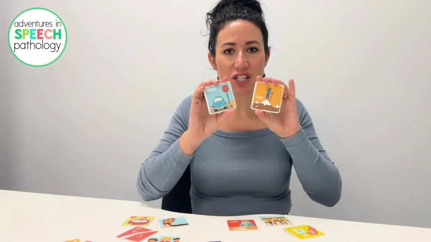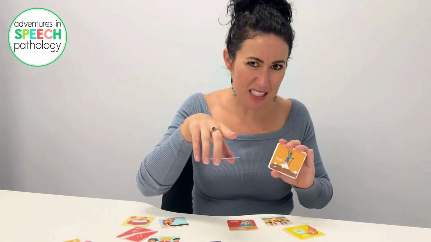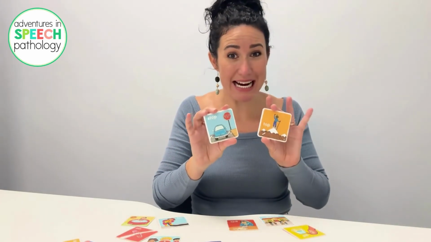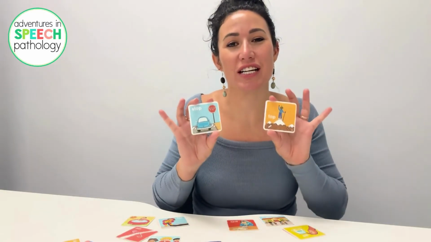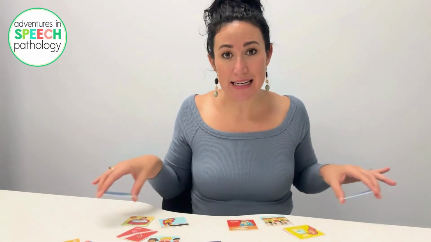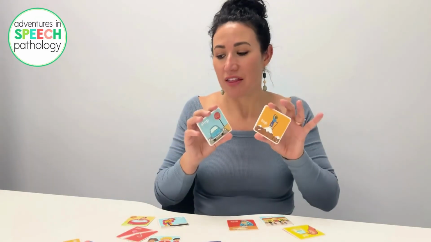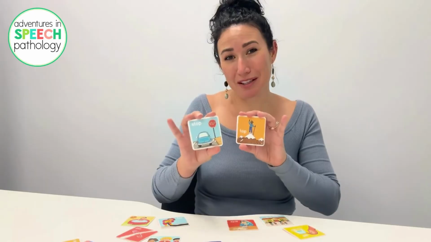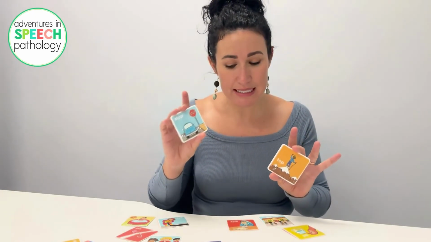What this does is it gives them the opportunity, and it really lets me know, because if they can't hear the difference, how am I supposed to expect them to say this differently? This is why this step in the minimal pairs approach is so important, and it is a step that we don't skip. And I think for that rationale, that's why I like to do a couple of options, because I really want to make sure that the child has some solid listening skills.